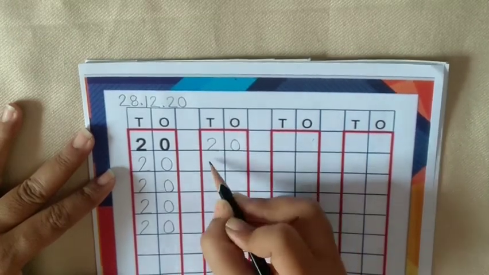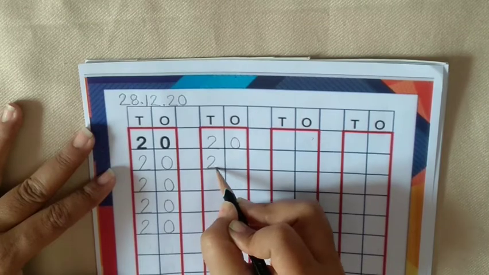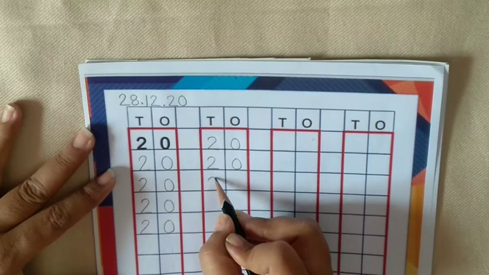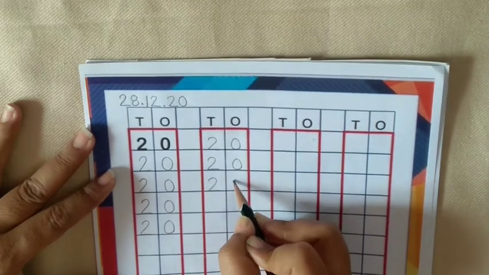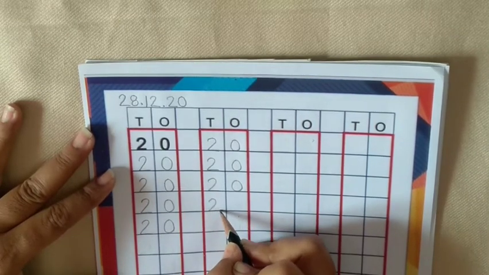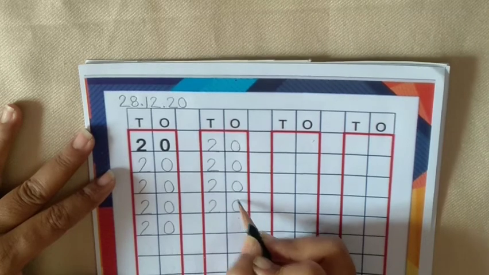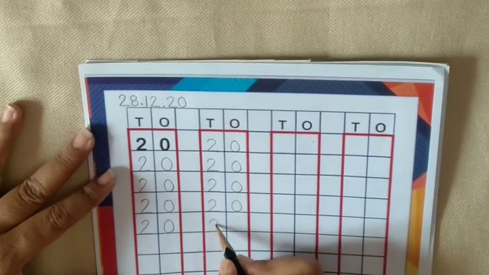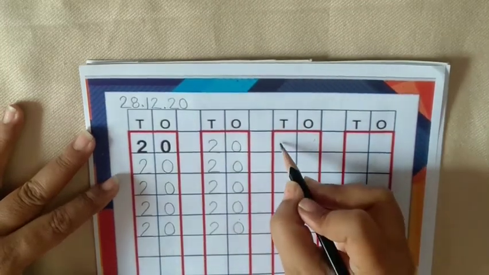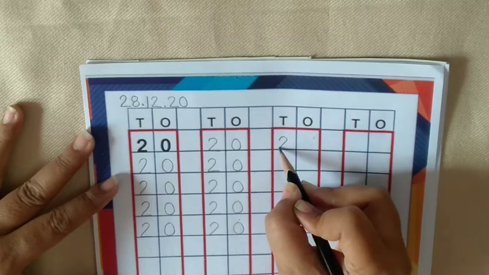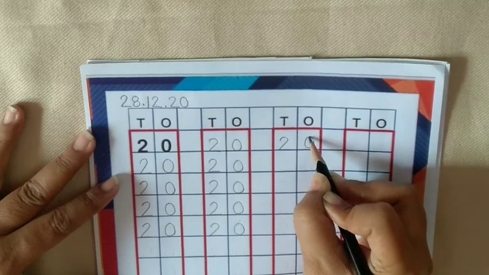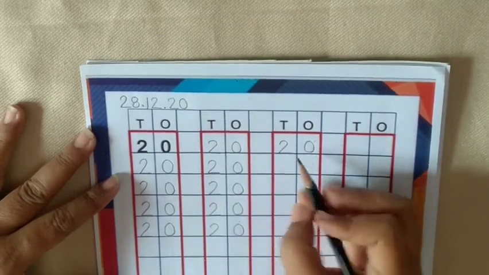2, 0, 20. 2, 0, 20. 2, 0, 20. 2, 0, 20. Curve, go slant, slipping line. 2, C curve, reverse C curve. 0. 2 0 20.